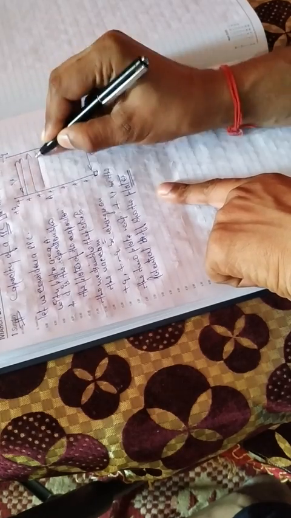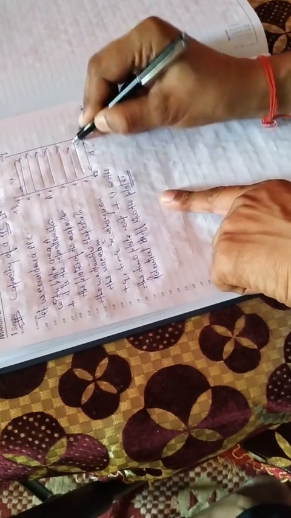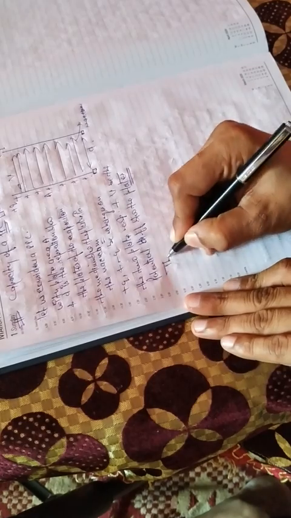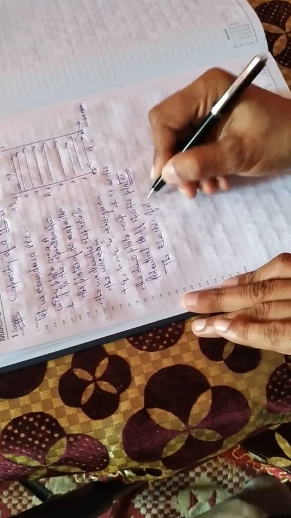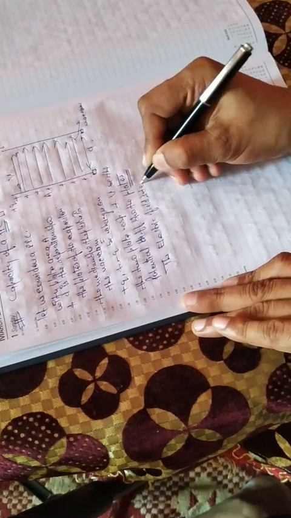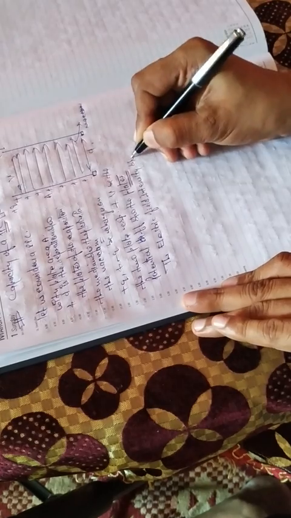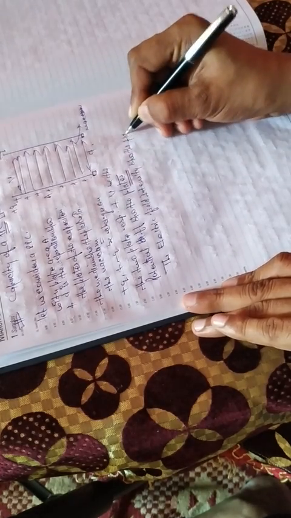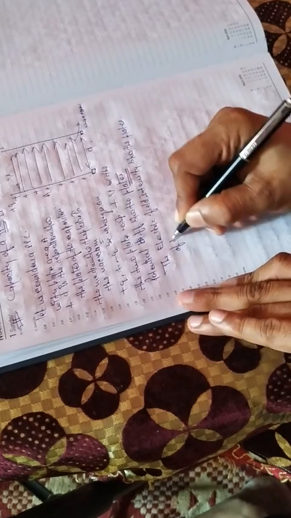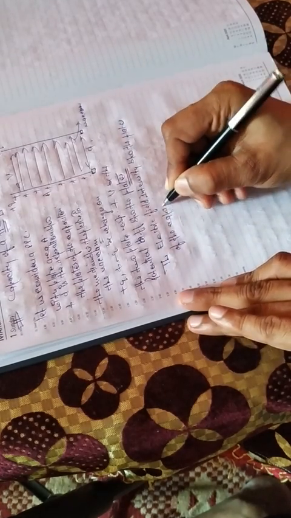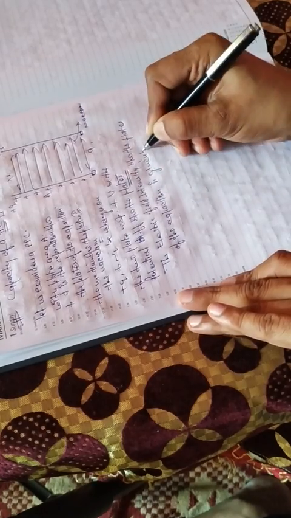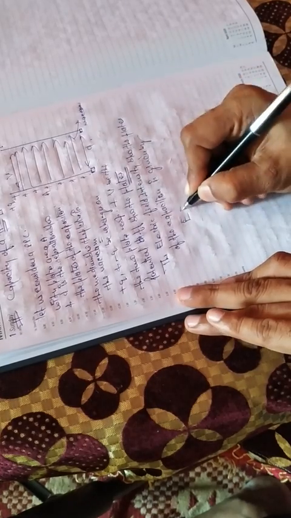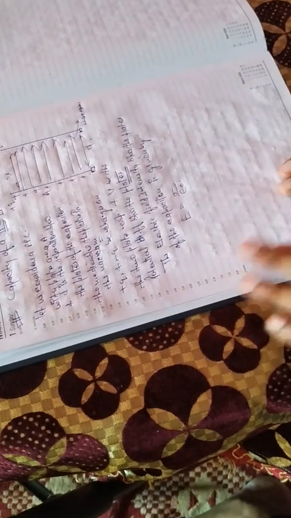As you know, the electric field intensity between the plates of the capacitor is given by E equals sigma by epsilon naught.